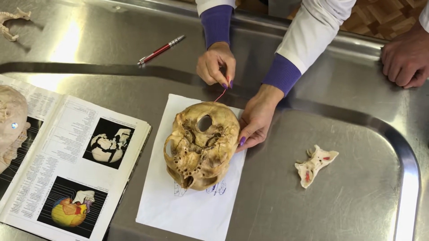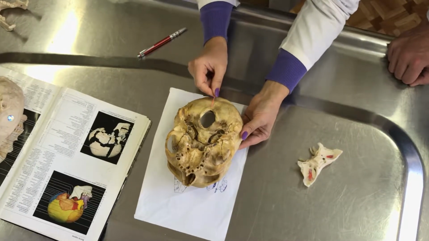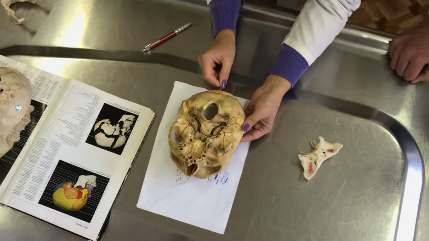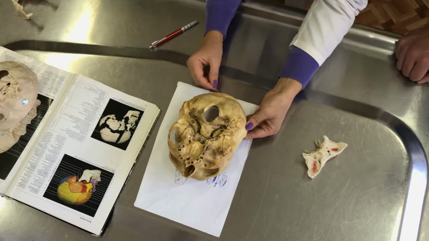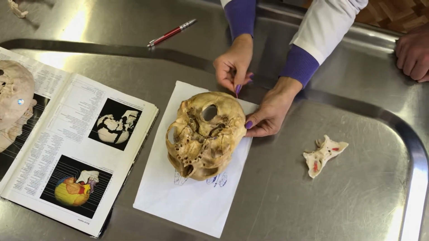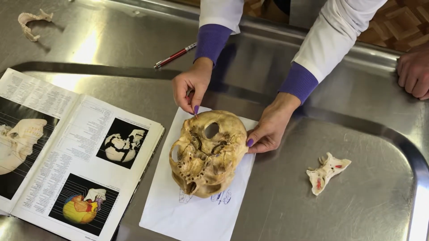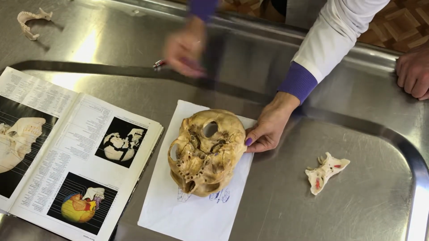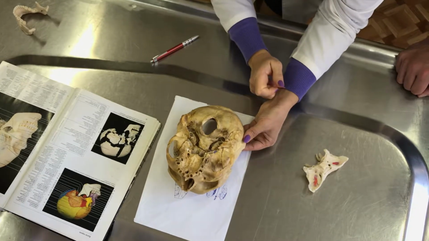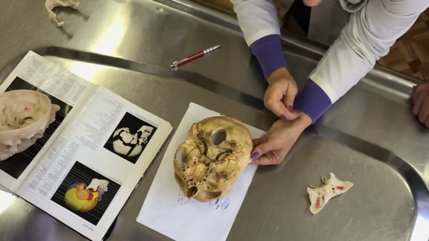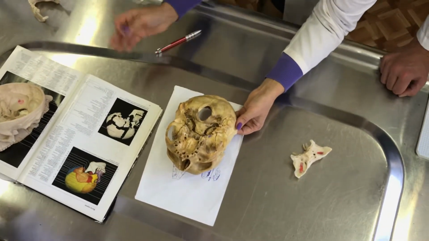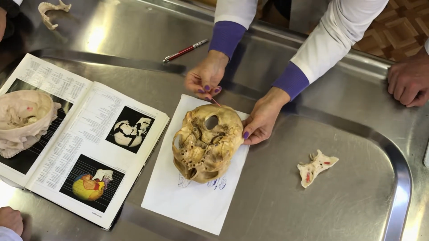If you want to refresh your knowledge, we can, for example, start from the posterior side to the anterior. This one, external occipital protuberance. This one, external occipital crest. This one, superior nuchal line. This one, inferior nuchal line. Come closer here. Then you will see better and we will work together. Say this if you understand.